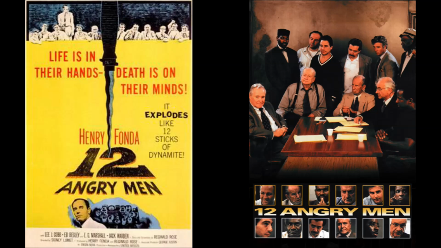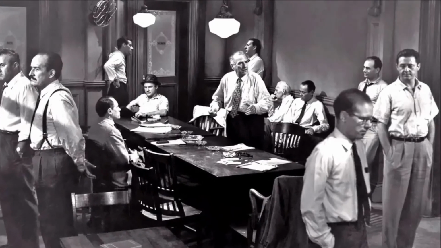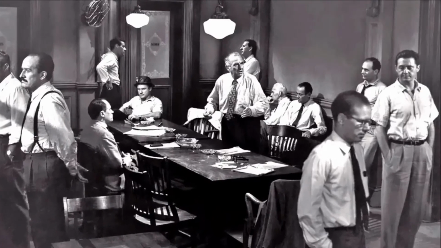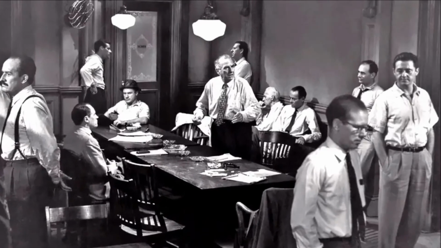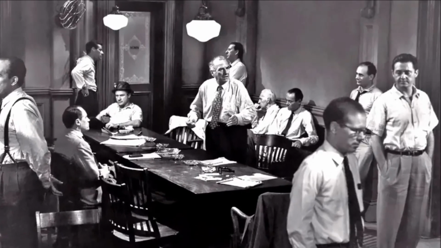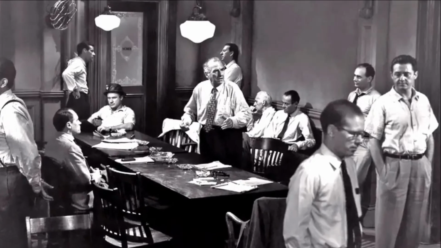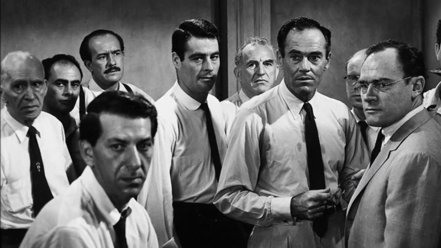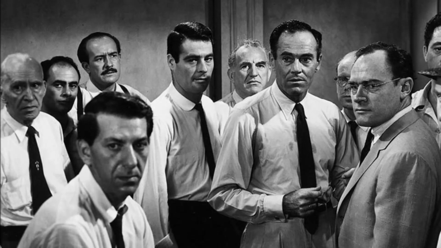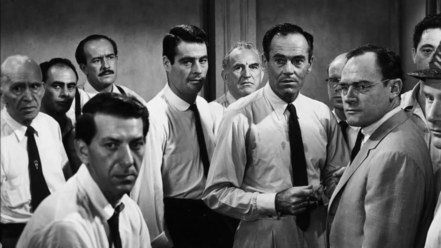1997 counterpart. Originally written for the stage, the film is set in the jury deliberation room of a courthouse, while the 12 jurors are mulling over the guilt or innocence of a young man in a murder case. As such, the film never leaves this cramped, confined room. It's summer, and it's hot. So we have a hot summer day, trapped in a room with 12 dudes.